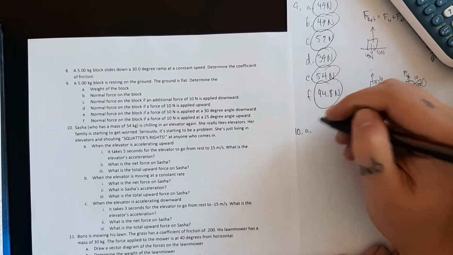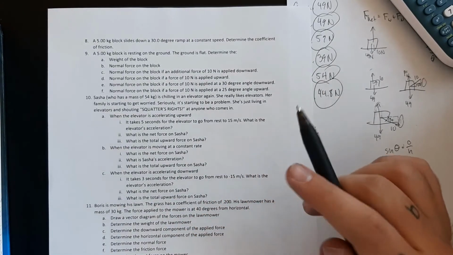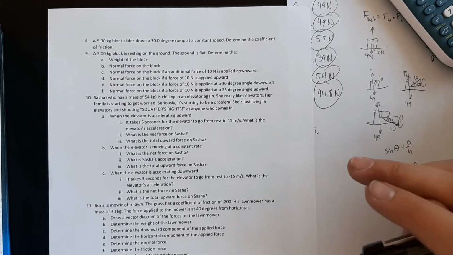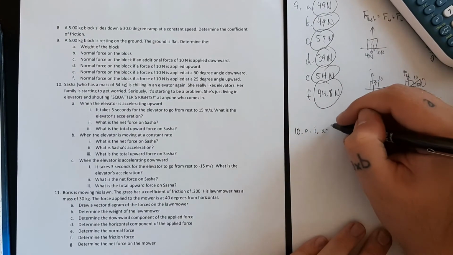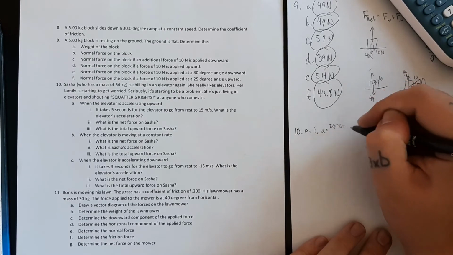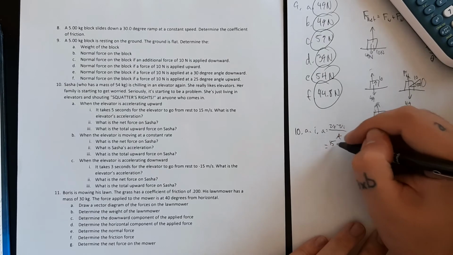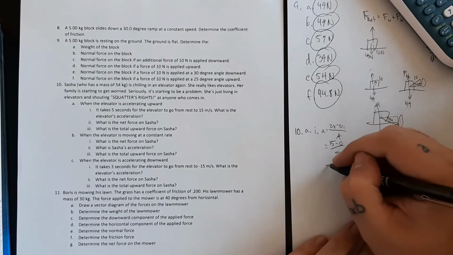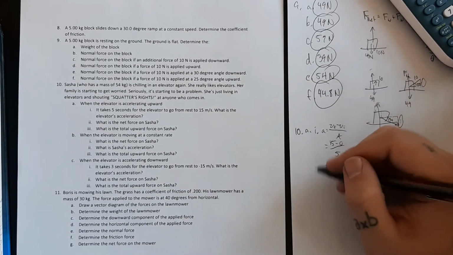All right, so we've got part A, I. When it's accelerating upward, it takes 5 seconds for the elevator to go from rest to 15 meters per second. What is the elevator's acceleration? Now that is a kinematics problem. So a equals vf minus vi over t. We've got a final velocity of 15 meters per second, an initial velocity of 0, and a time of 5 seconds. 15 over 5 is 3 meters per second squared for our acceleration.